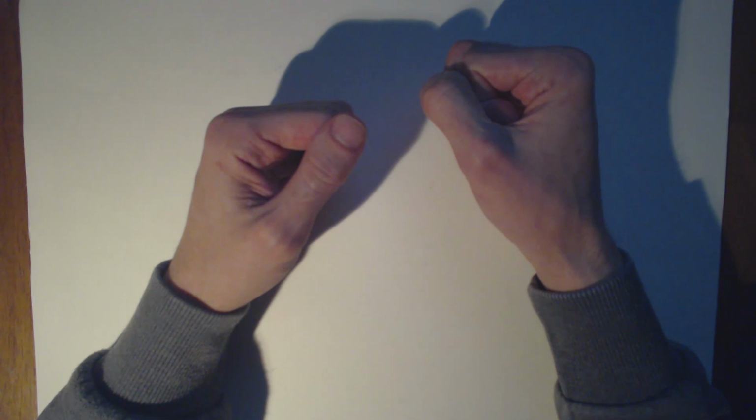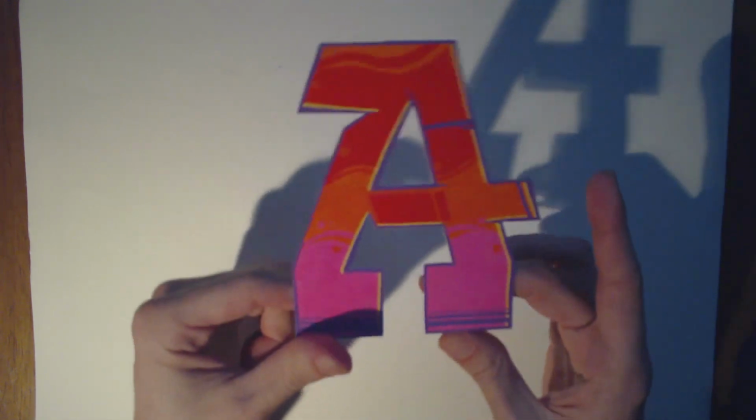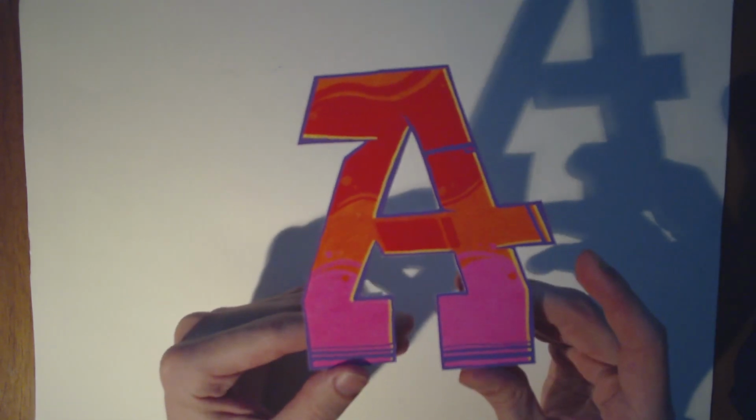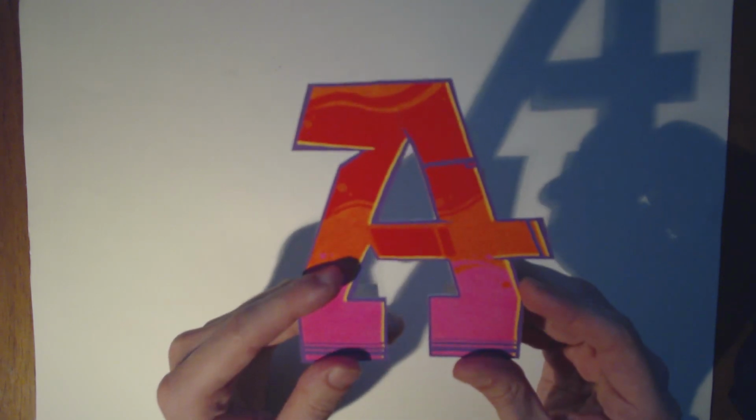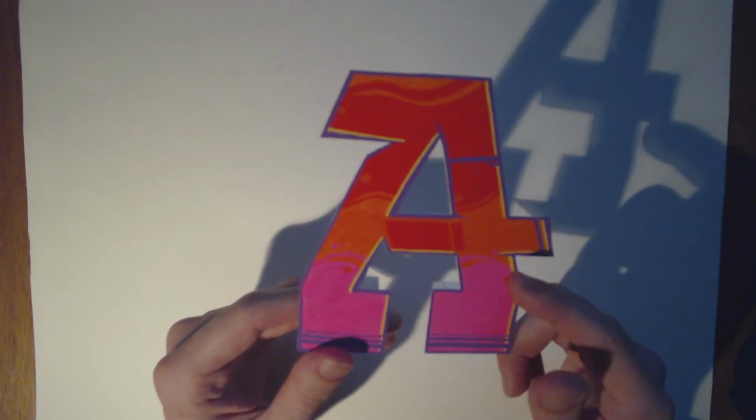I have prepared a prop for this example, which is a letter cut out in cardboard that I painted with Posca markers, and we will be using this to demonstrate the two types of shadow.